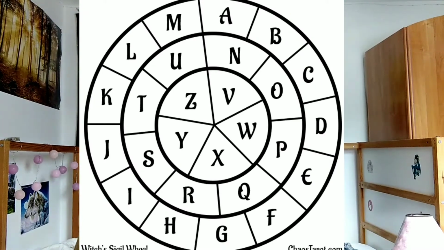Another method is using a so-called witch's wheel, which is basically just the alphabet in a circle, and then you connect your letters. Or you can do this with numbers or a bunch of other techniques. There's a lot of different ways to create your own sigil. You just have to figure out which one is best for you.